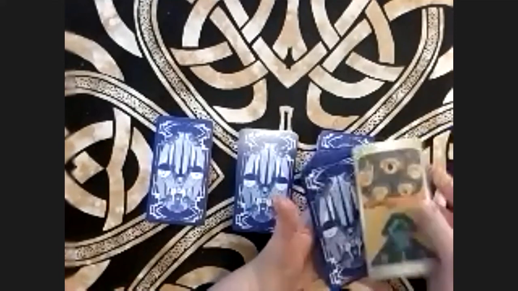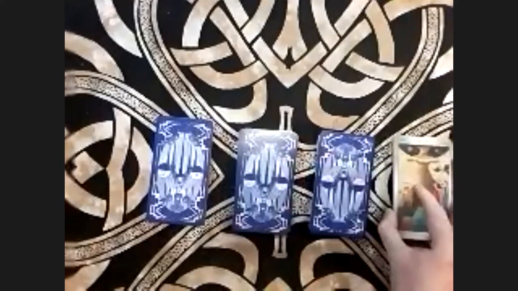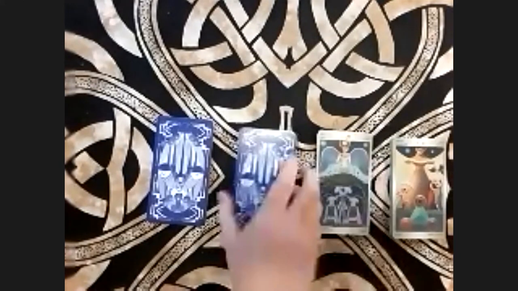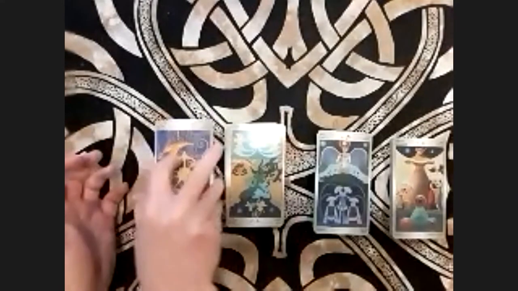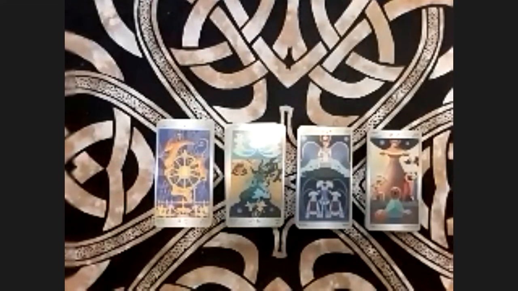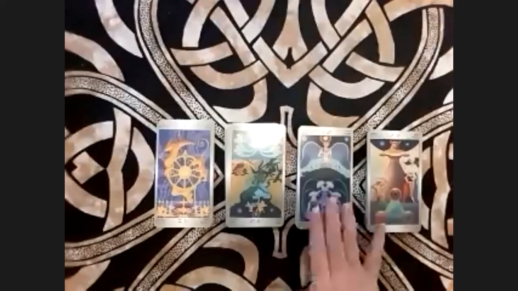You don't turn up the top card like you do in a lot of spreads. You flip the entire stack over. And so we're going to do that for each of these. Let me see if these are looking fairly evenly spread out. Okay. And so the 4 worlds: the spiritual, emotional, mental, and physical.